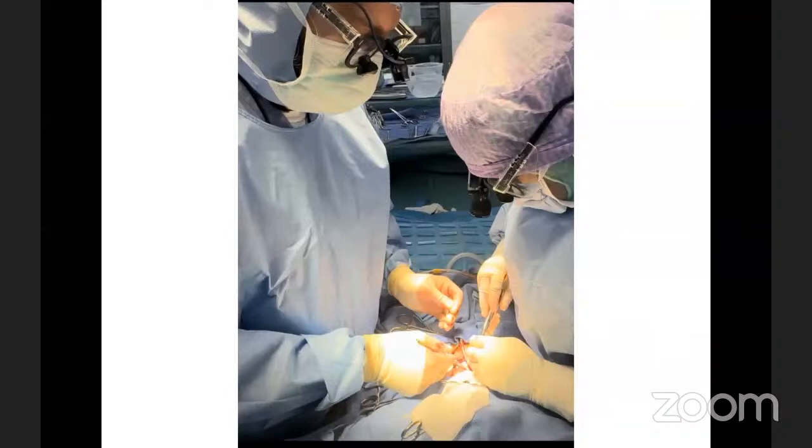If you were to do that in adults, what do you think adults are more prone to or at risk for? Embolic stroke? Yes, the microemboli. Hence most adult practices have gravitated towards alpha-stat, and in pediatric practices it's a mixture: some do alpha-stat, some do pH-stat.